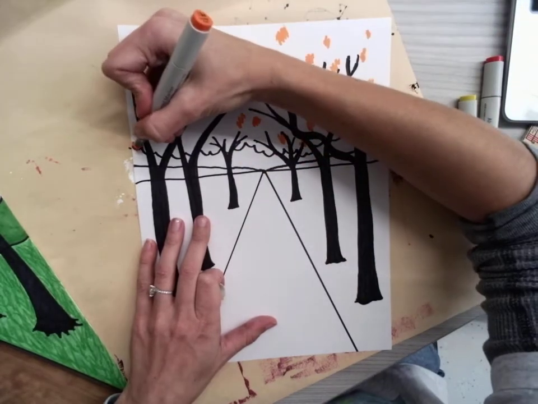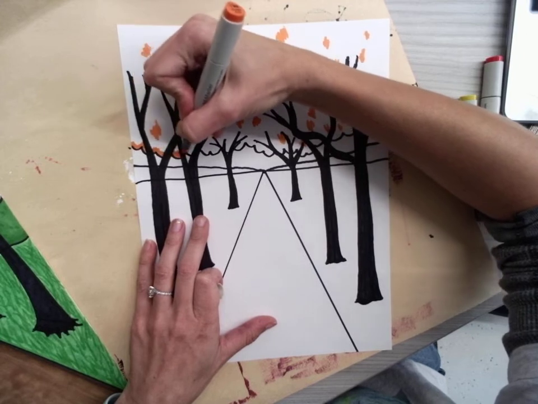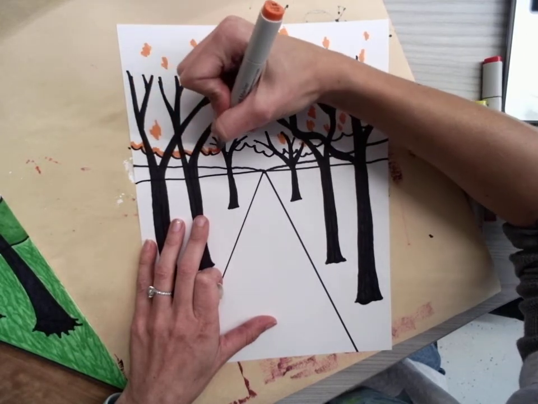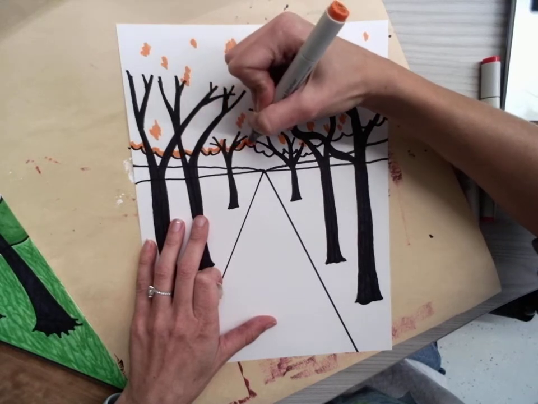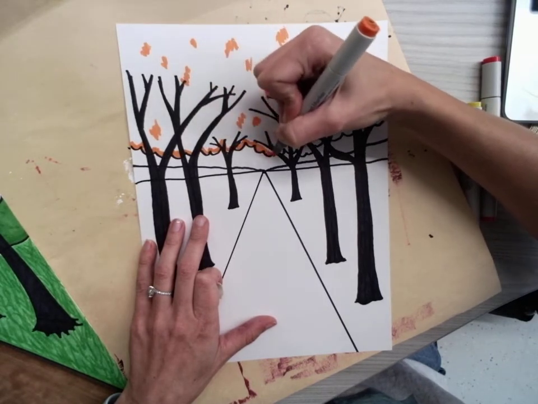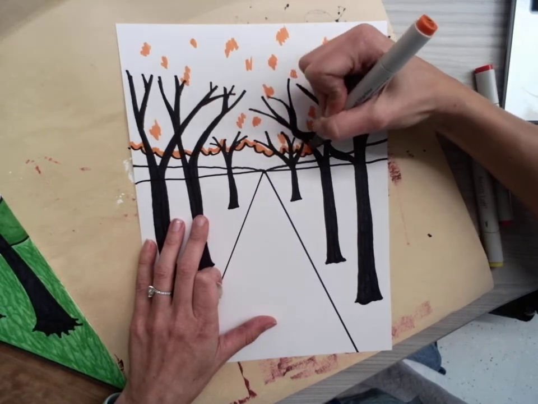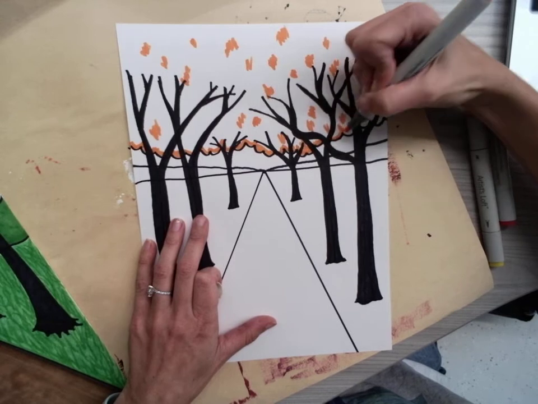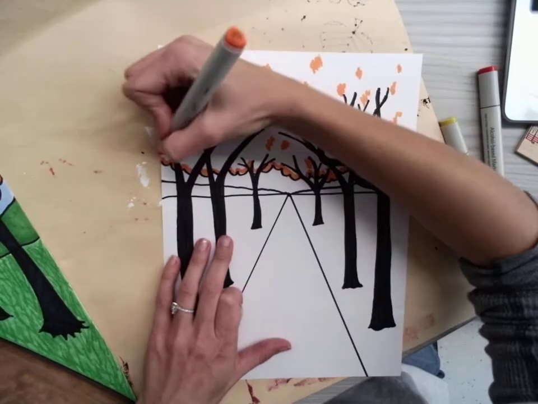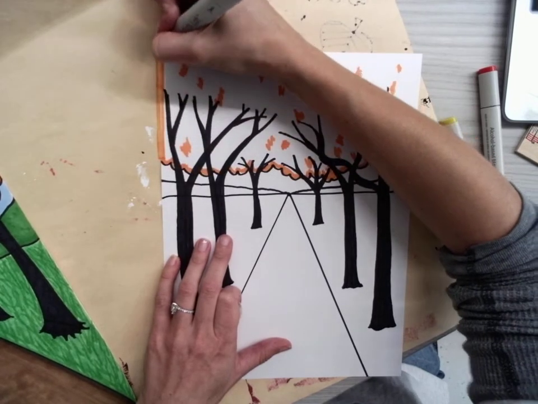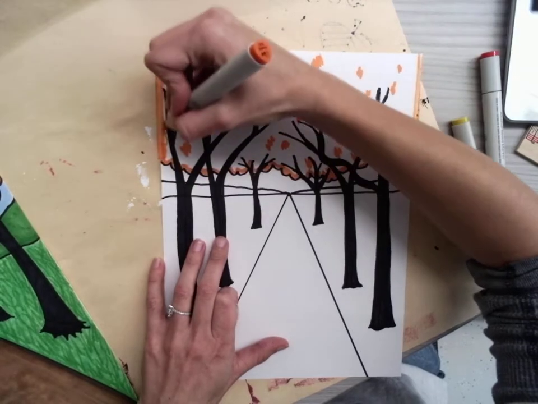I'm kind of tracing it with the orange. And I'm doing the same thing on the edge here. I'm tracing it with the orange. But then I'm going to do some scribbles there.